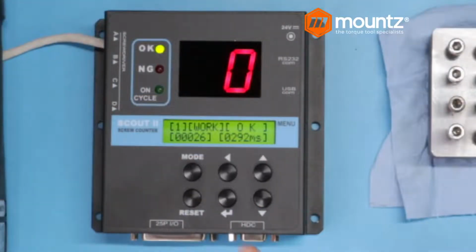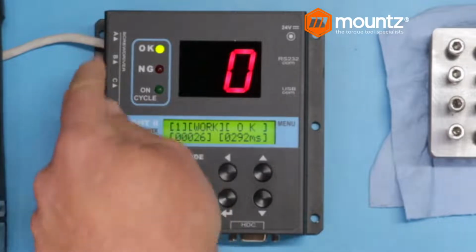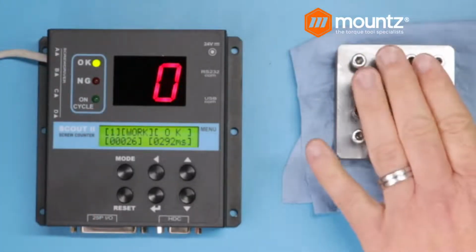And so here you see A, B, C, and D. These are for the different tools that you can use. For our scenario here, I'm just using one tool. And then we have our ability to go ahead and set up a specific profile for a fastener. And so I have our thread block here.